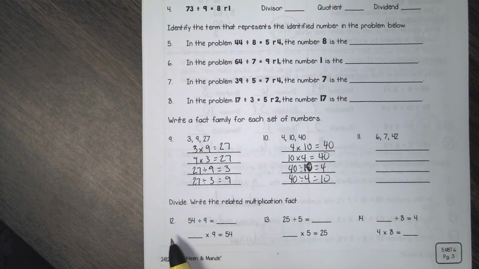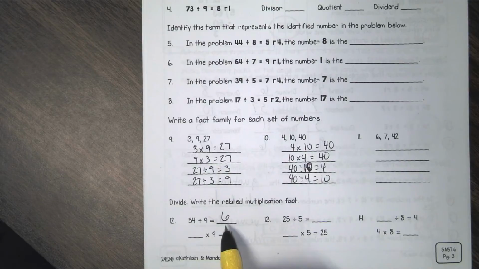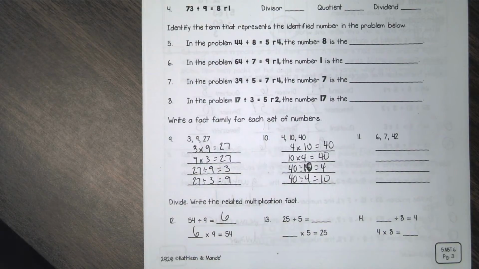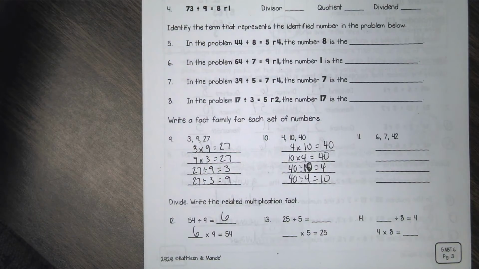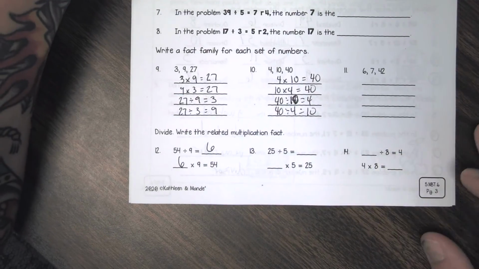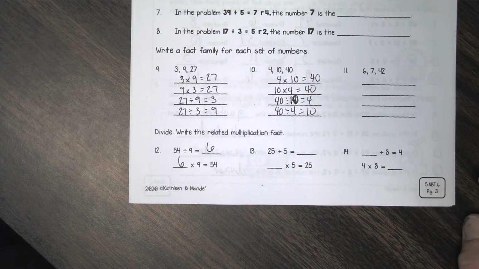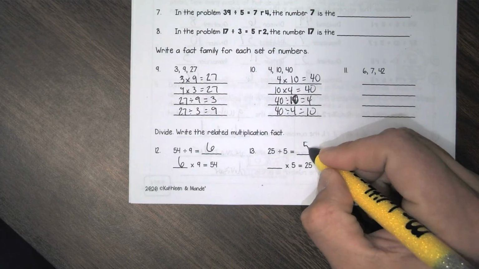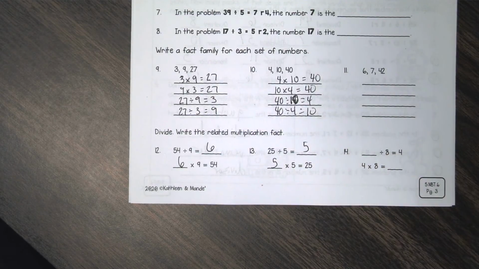So down here, number 12, it says divide and write the related multiplication fact. So what's 54 divided by 9? Use a multiplication chart if you need it. 54 divided by 9 would be 6. So that means 6 times 9 equals 54. Number 13, 25 divided by 5. 5. So that means 5 times 5 equals 25.